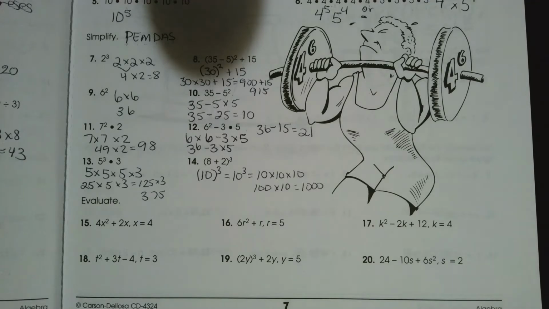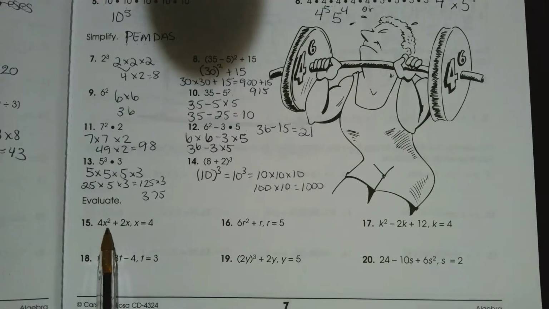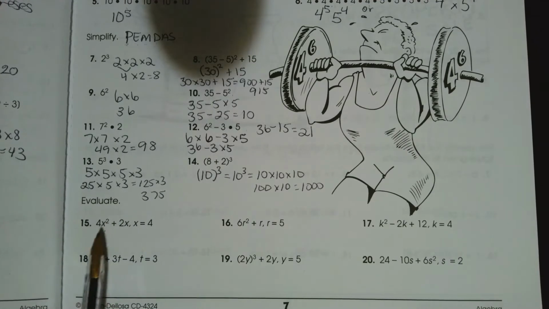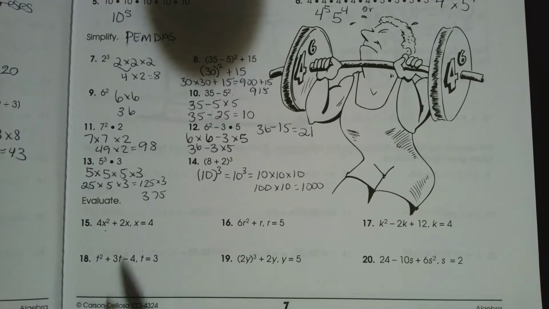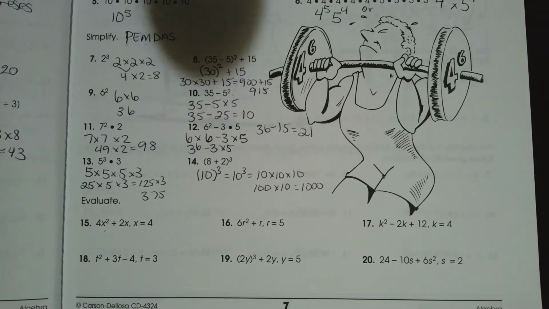So to evaluate, you are given an alphabetical placeholder, the letters, and then you're given the value of that alphabetical placeholder. So all you're doing is plugging in whatever that number is for that letter, and then you're solving the expression.